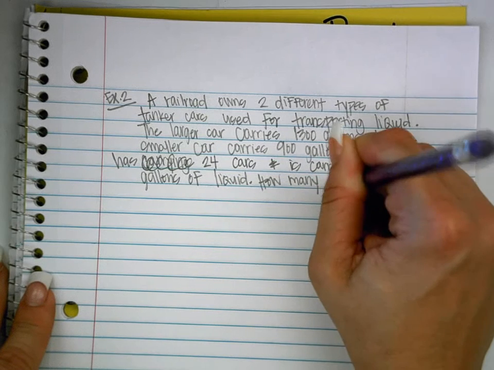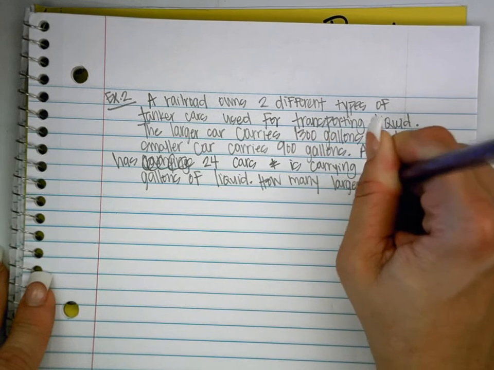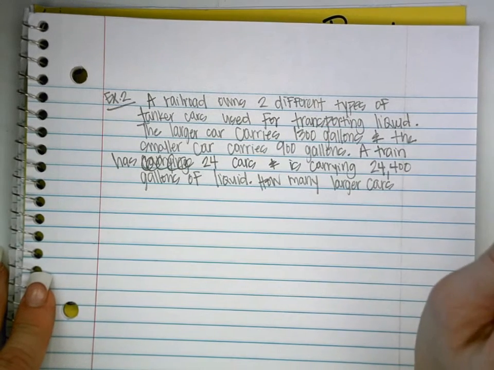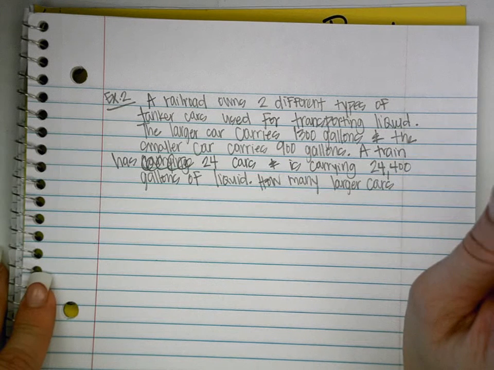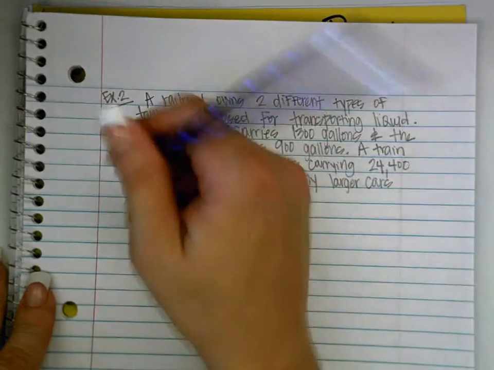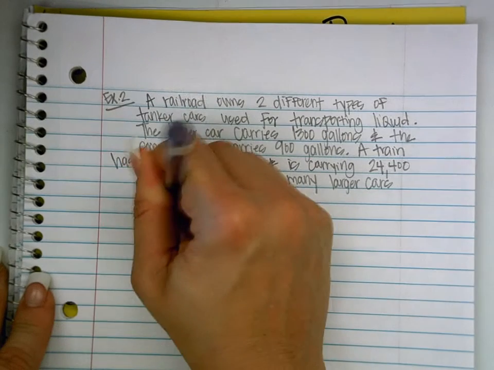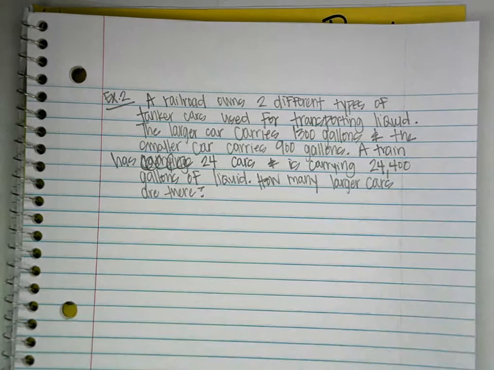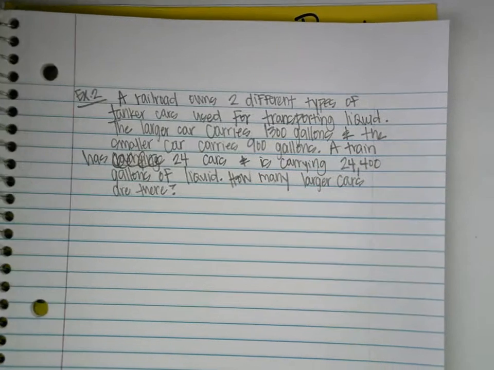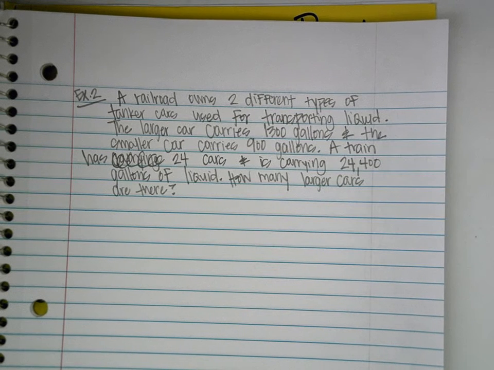I just told you. Did I? Did I tell you how many larger cars there are? No, but if you're looking at the train. Colton says you can just look at the train and count. Great. Well, what if the walls were more insulated on some of them and you couldn't tell? Whatever. I'm sure it'd be pretty easy to tell actually.